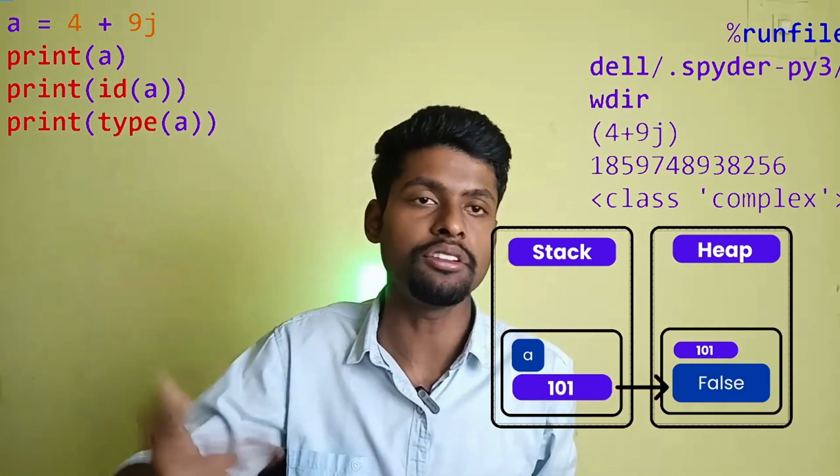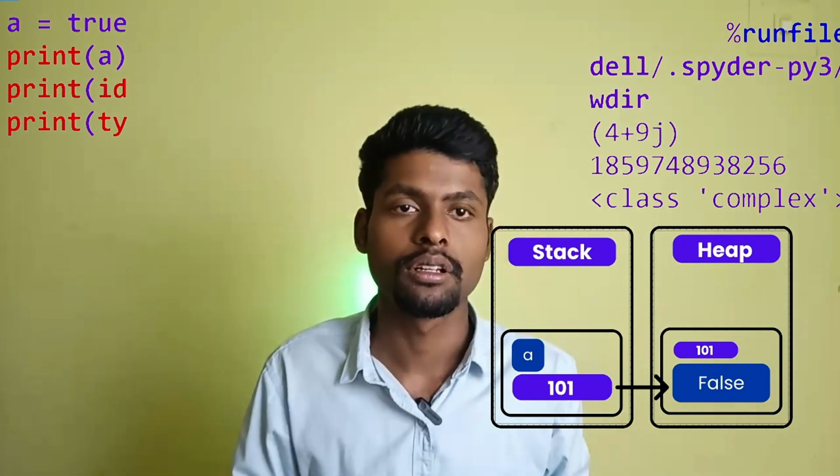Next, we have a Boolean. This boolean will return me a true or false. If we give any condition, it will return me a true or false based on the condition. As of now, I'm going to give true as my value. Later we will deep dive into this boolean data type while discussing about if conditions. Let's execute. And if you see, the data type got printed as a bool, and the true got printed.